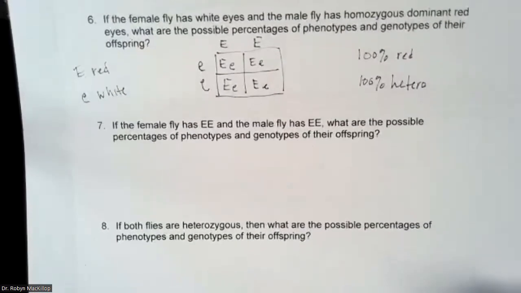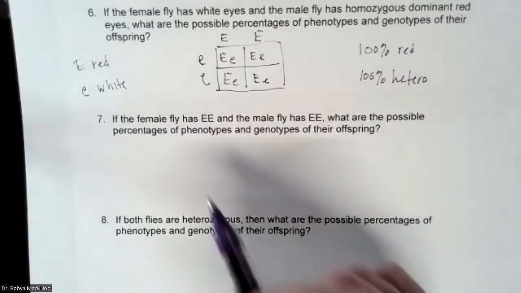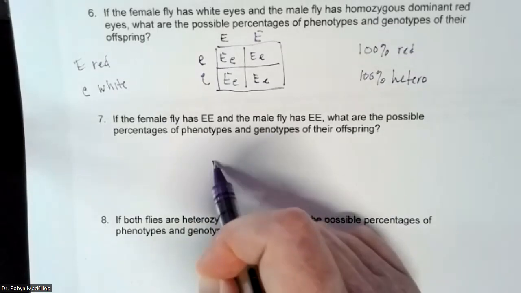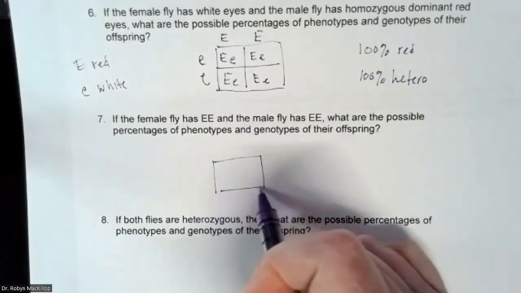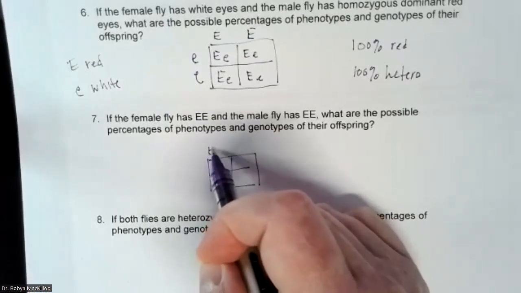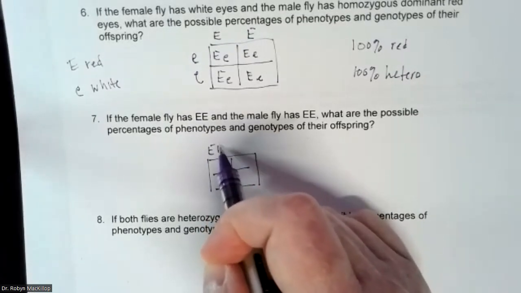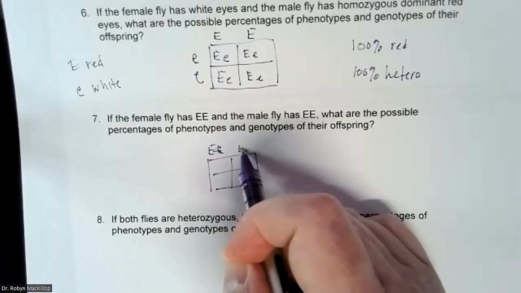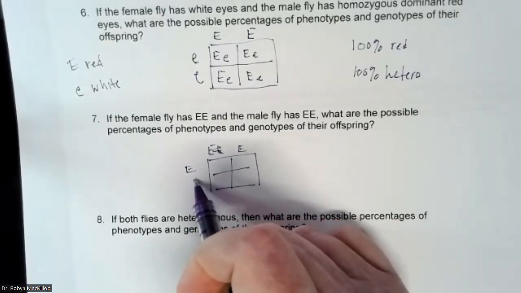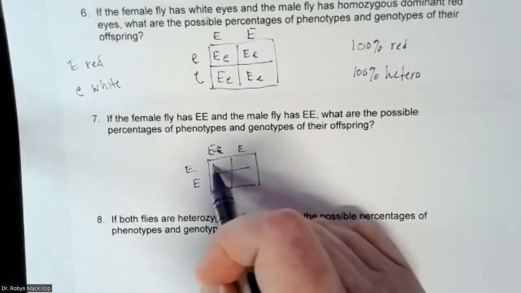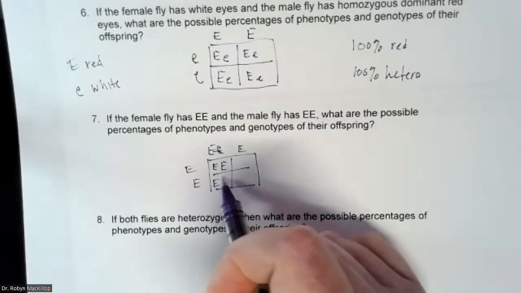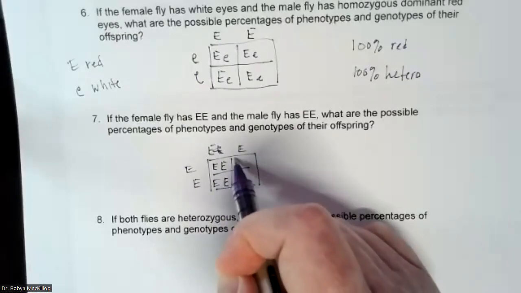All right. If the female fly is big E, big E, and so is he, we're going to kind of see the exact same thing we saw earlier with the recessive dogs. Whoops, I didn't do that right. There we go. What are all the kids going to look like? They're all going to be the same, aren't they?